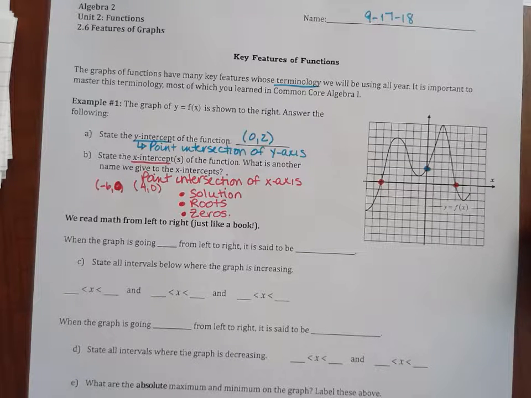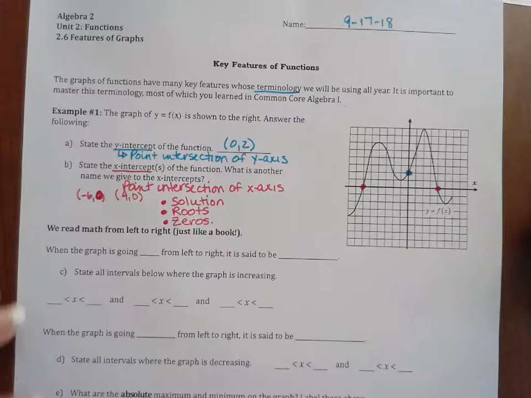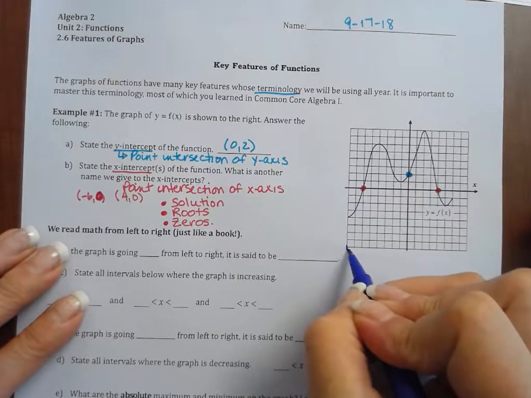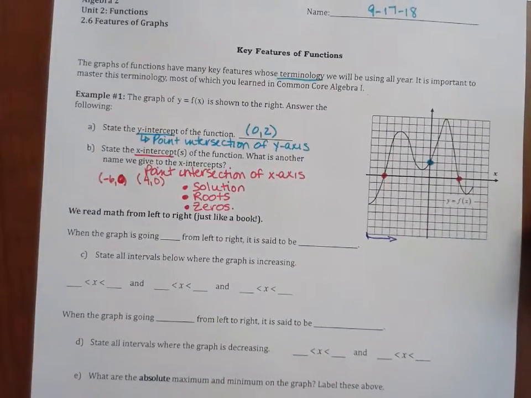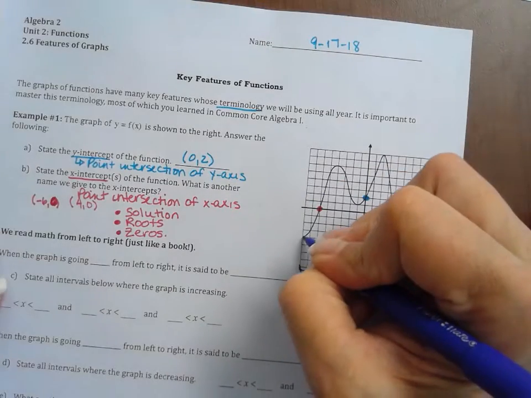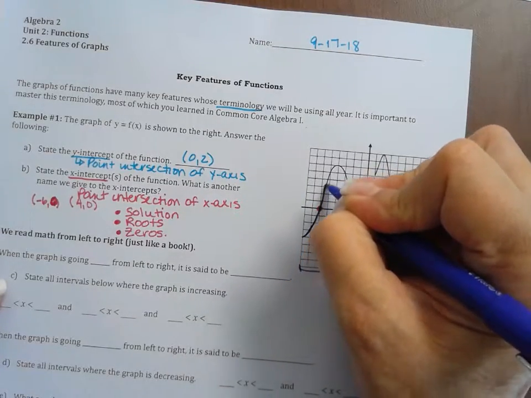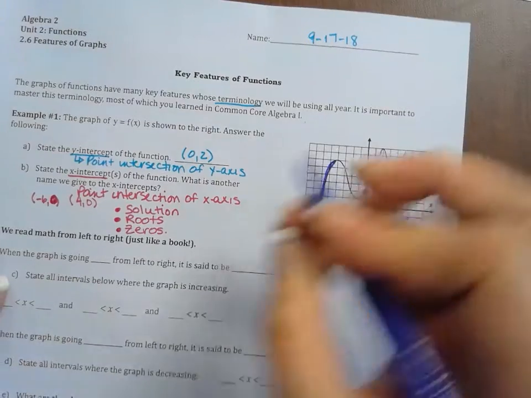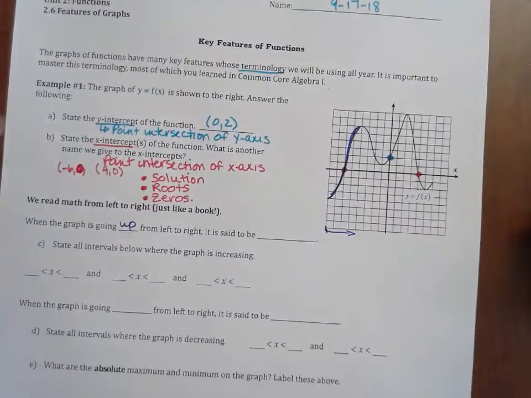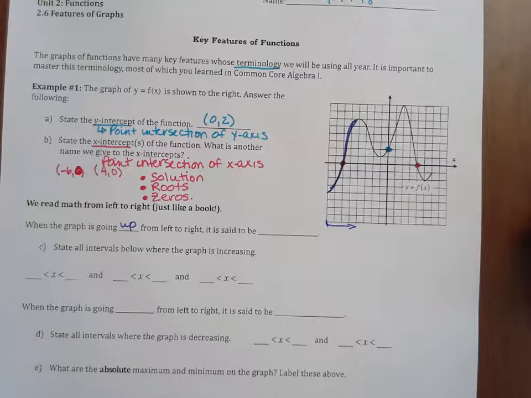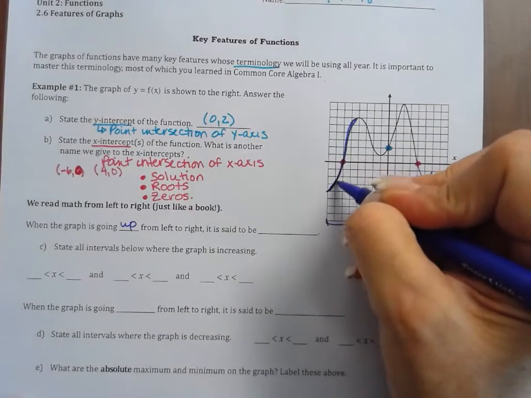Okay? All right, so we read a graph from left to right. You start on that side and read left to right. When it's going up and it looks like that, going from left to right, what word would we use to describe it? If it's going up, what's happening?